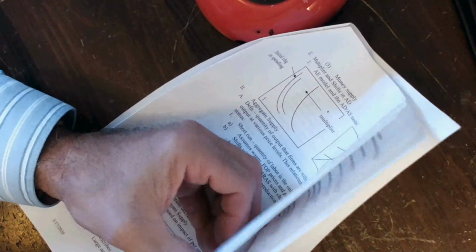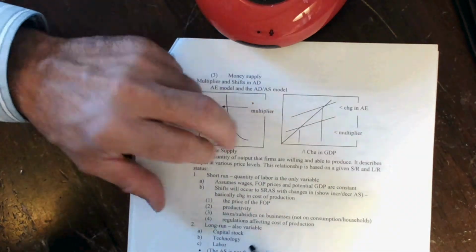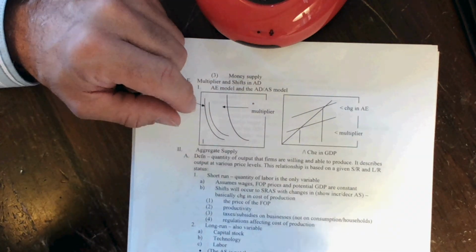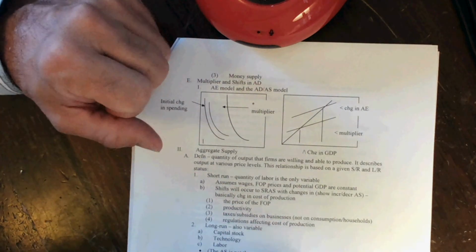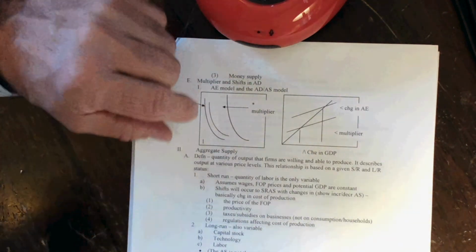But there are shifts in aggregate supply as well as you rise along one. And those shifts are going to occur because of changes in costs. Anything that affects the underlying profitability of the business, apart from changes in productivity based on current technology, will shift the aggregate supply curve.